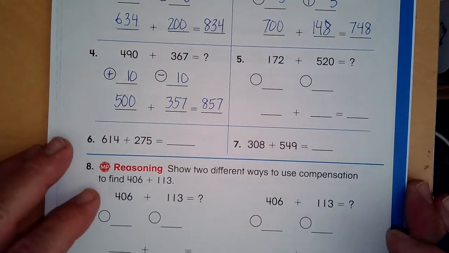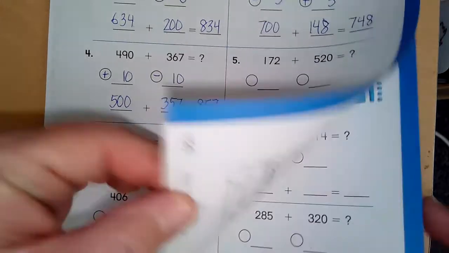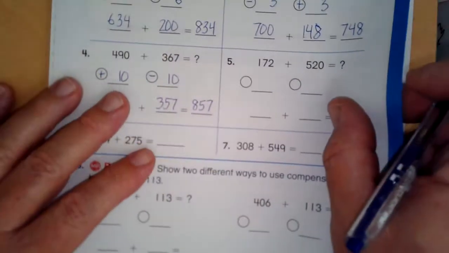I might have time to do one more. I'm running out of time. If I do get cut off, I do want you to do pages 421 and 422. All right, here we go.